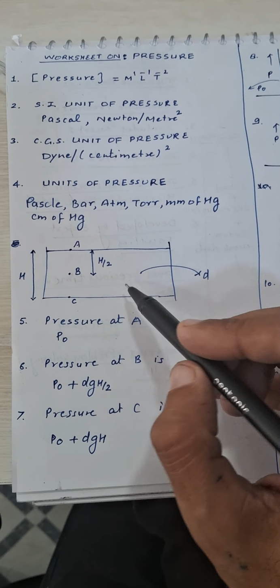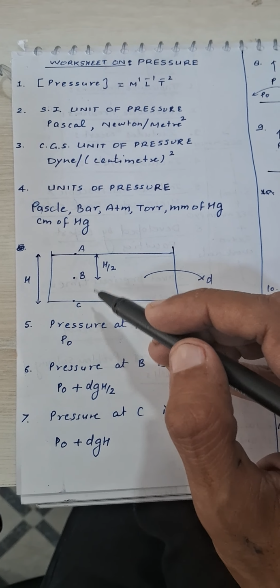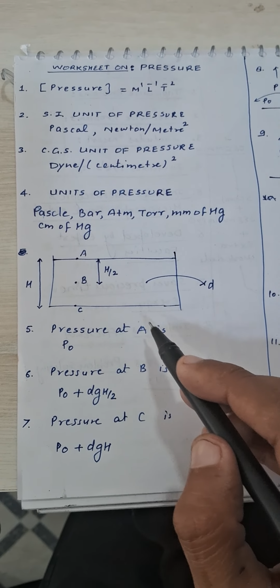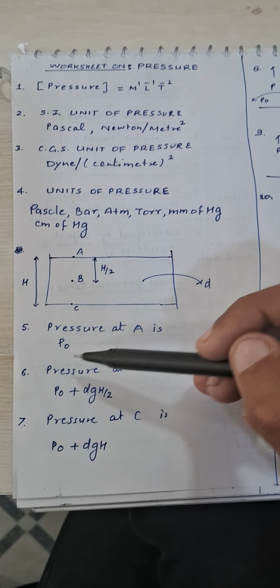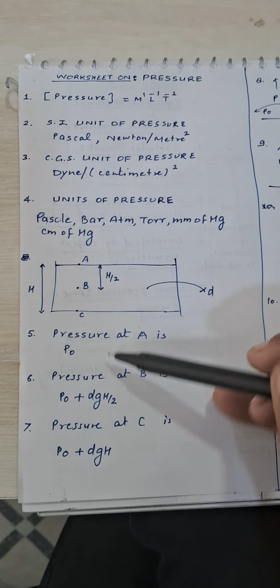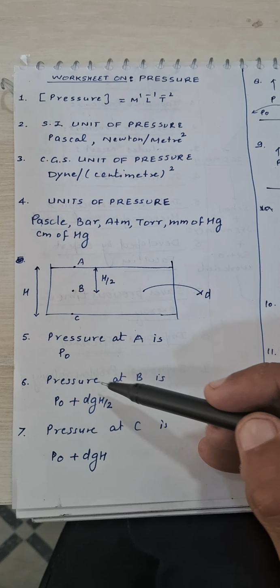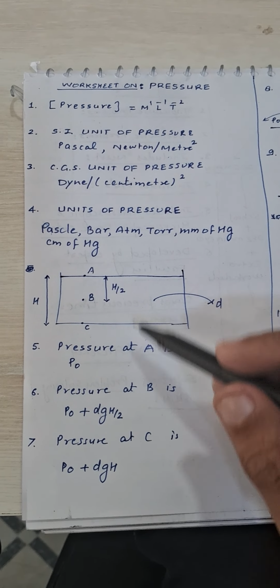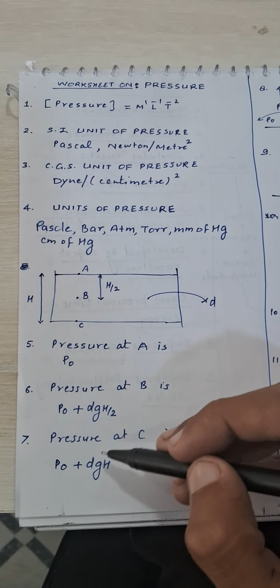Now there is another question. There is a liquid of density d and there are 3 points given, A, B and C. We need to find pressure at A. So A is open to atmosphere, so here pressure is P0. Pressure at B. So we know that P is equal to P0 plus dgh. Here it is h by 2. The pressure will be P0 plus dgh by 2. Next we need to find pressure at C. So this is P0 plus dgh.